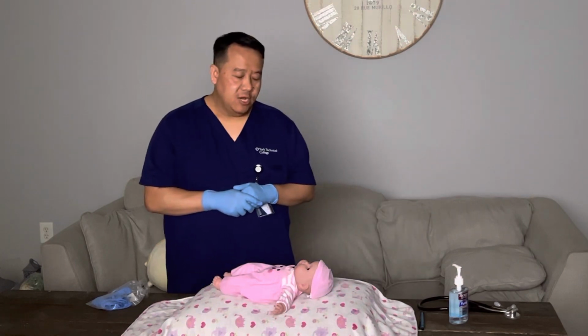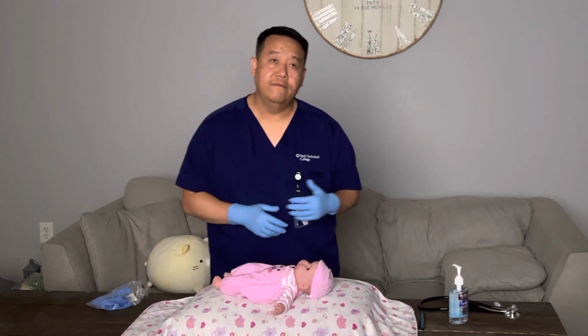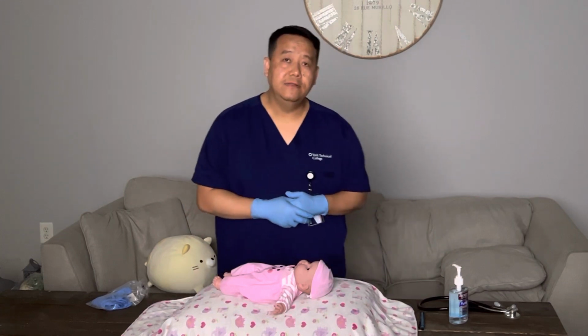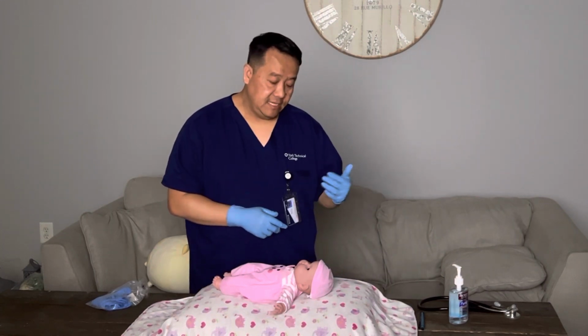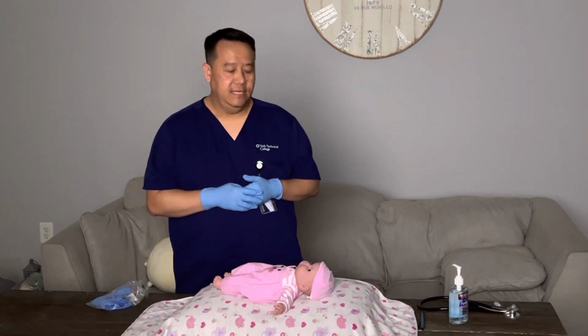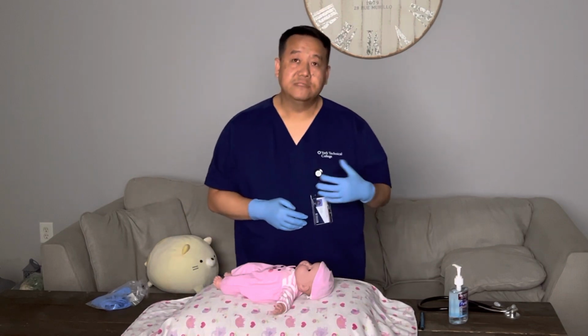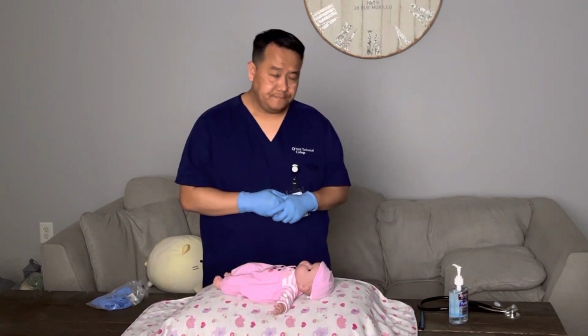Now, you're going to see that Phoebe is normal, but some babies might have a flat or sunken-in fontanelle, and that is indicative of dehydration. You're probably going to see some bulging as well, and that would be indicative of excess fluid or intracranial pressure.